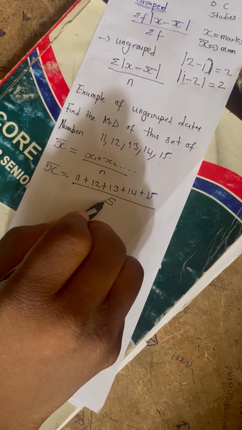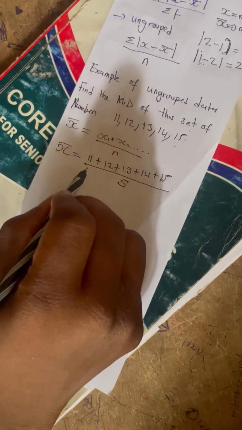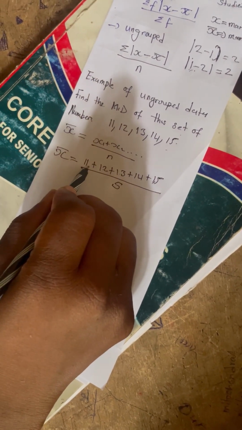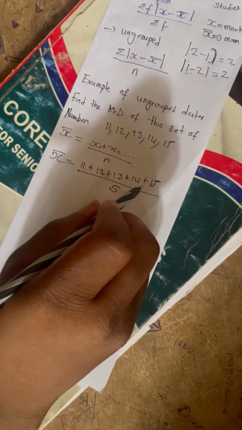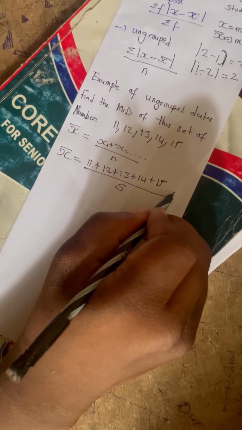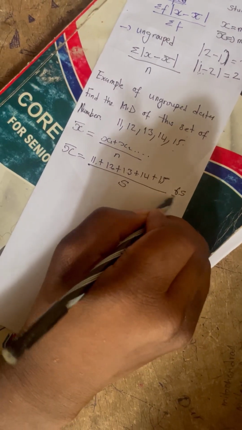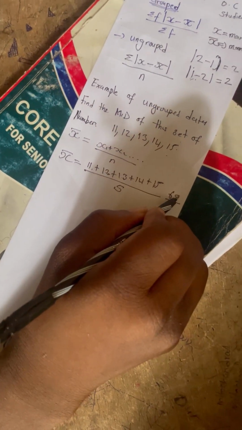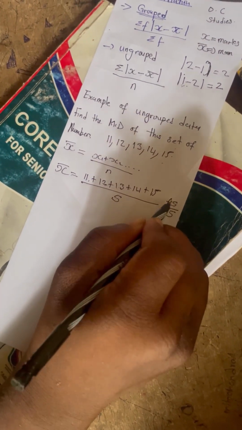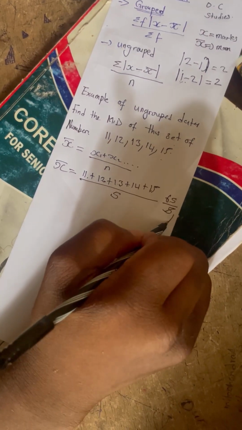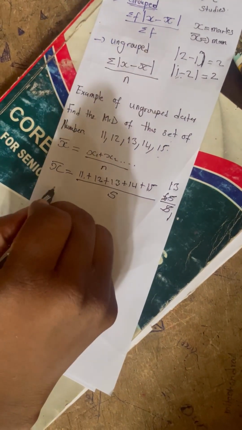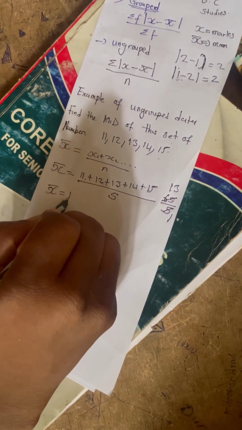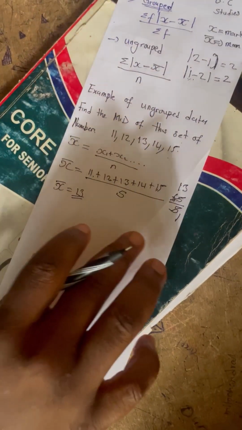Now, if you sum 11 plus 12 plus 13 plus 14 plus 15, you are going to have 65. Do you understand? Now 65 all over 5, 5 into 65, that's 13 times. Therefore, the mean will be equal to 13.